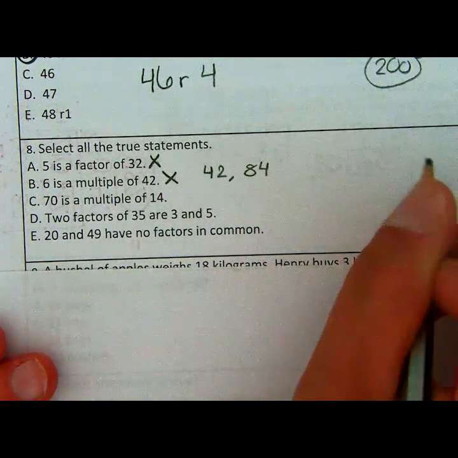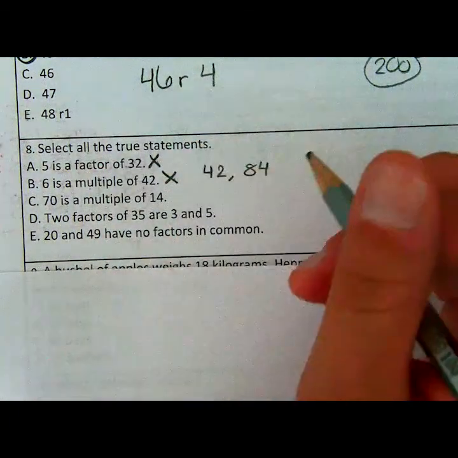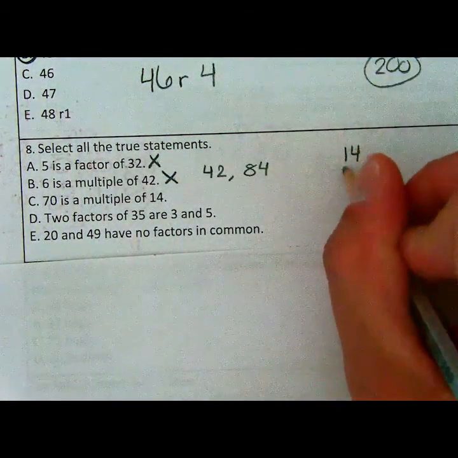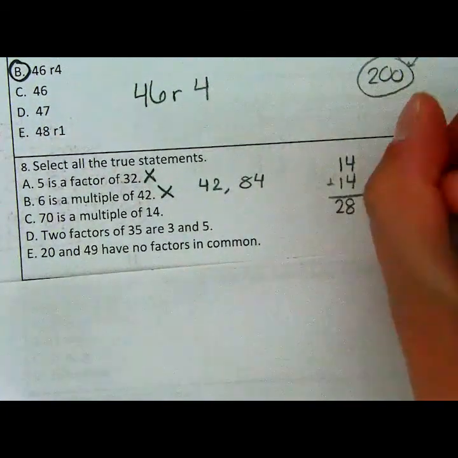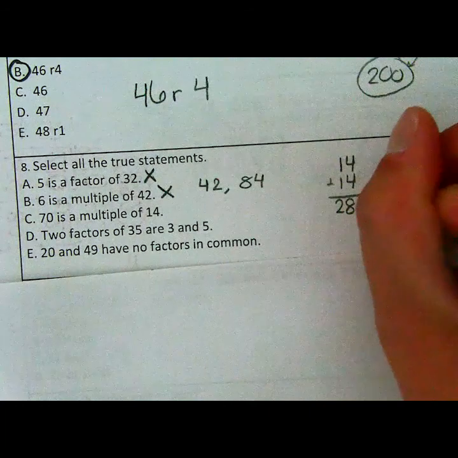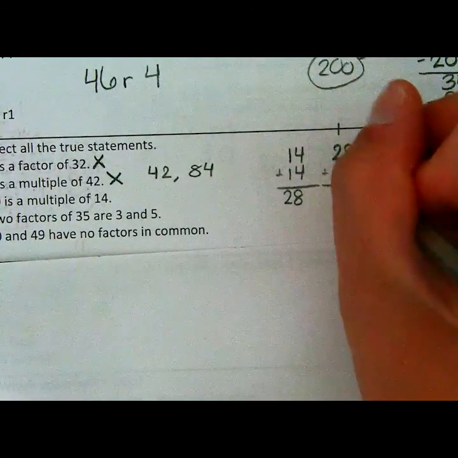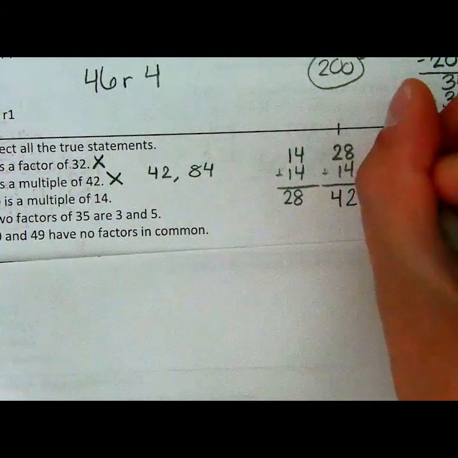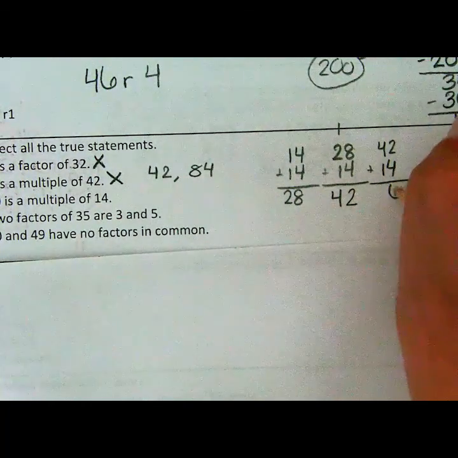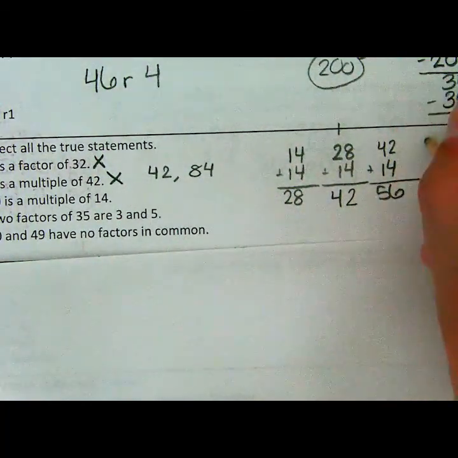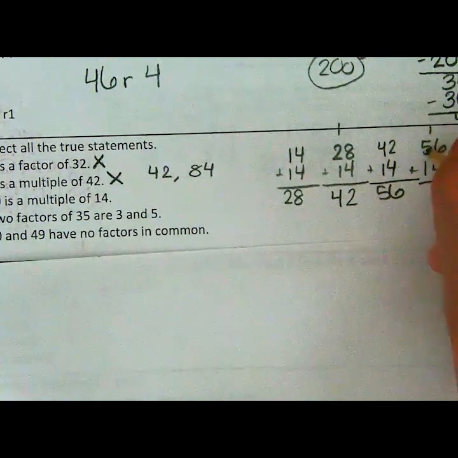70 is a multiple of 14. Well, I would have to start by adding 14 and 14. That would be 28. So then I could add on another group of 14. That would be 42. Let me add on another group of 14. That would be 56. Let me add on another group of 14. That would be 70. 70 is a multiple of 14, so that one was correct.